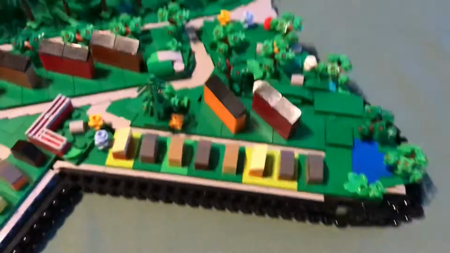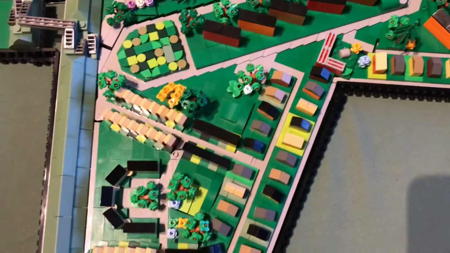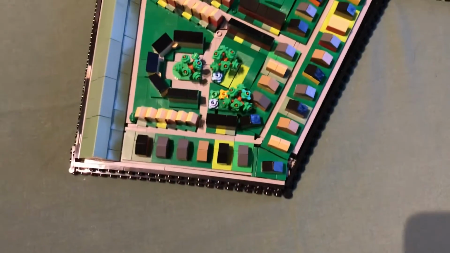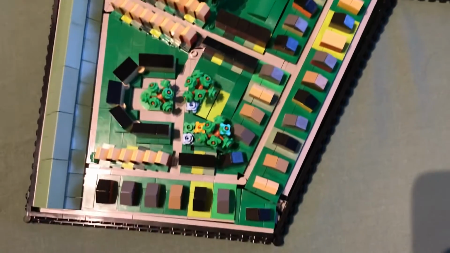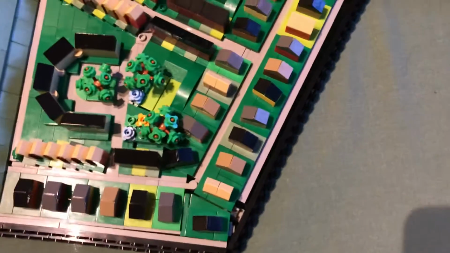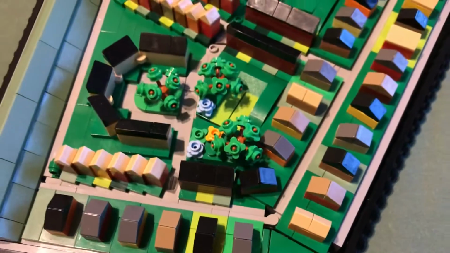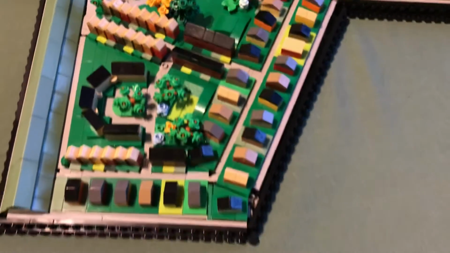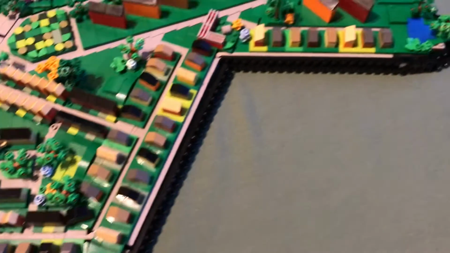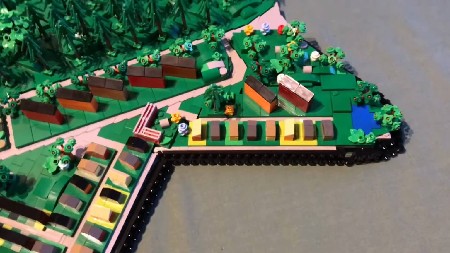So yeah, if you take a look overhead, you can see that the angles of the streets and everything is kind of complicated, and I think this is probably the most complicated thing that I've ever made in Lego, simply because of all the weird angles that you needed to make this plan work.